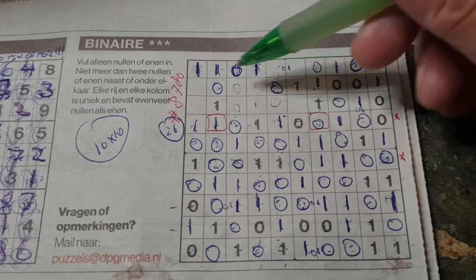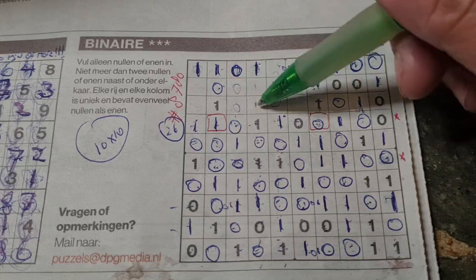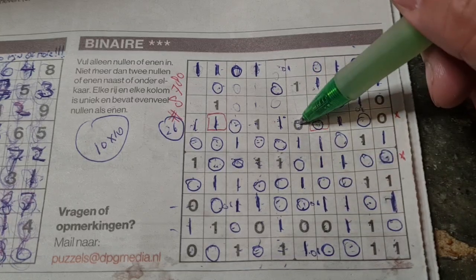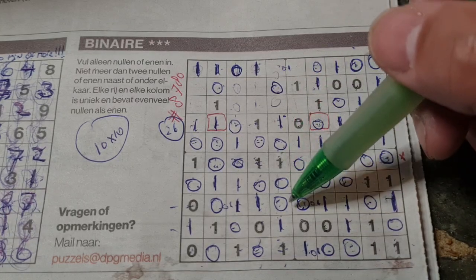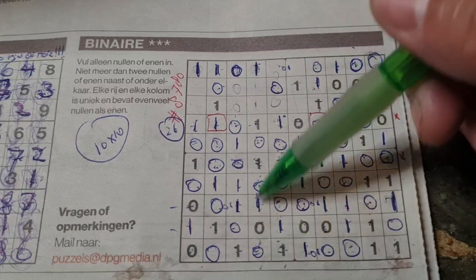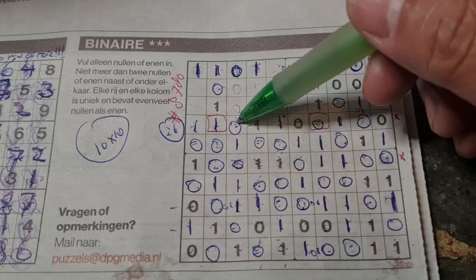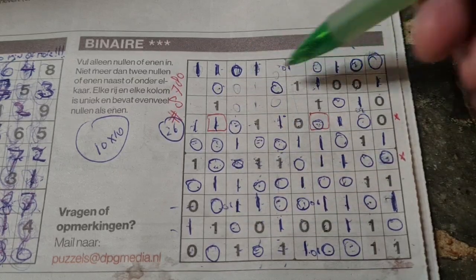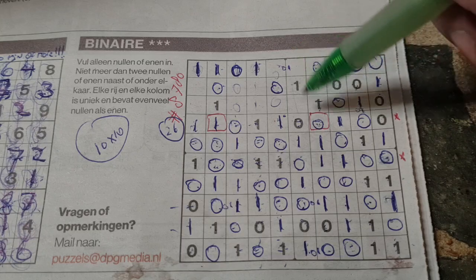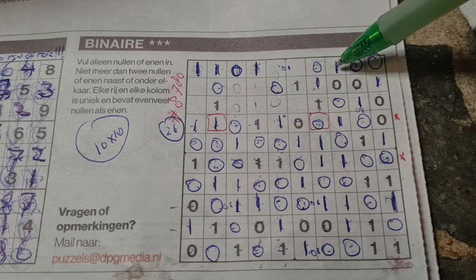I need more digits here. All right. Question is, compare the row.